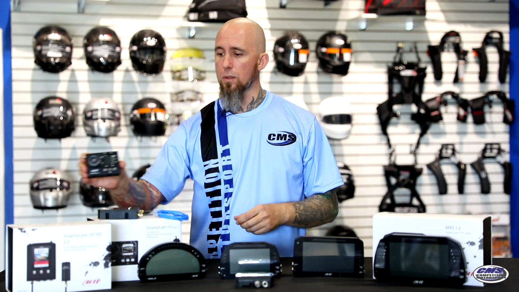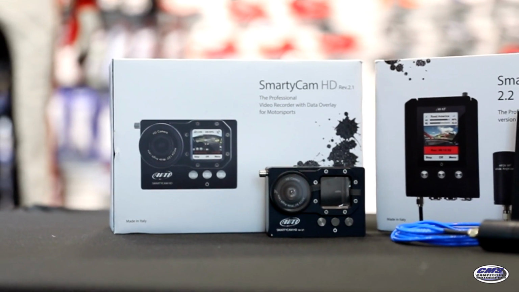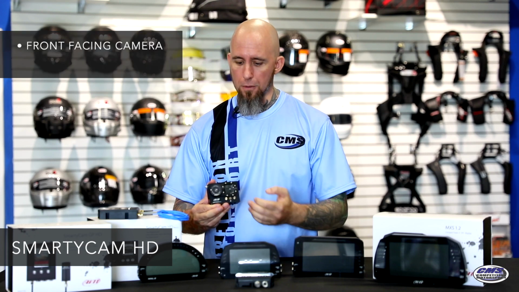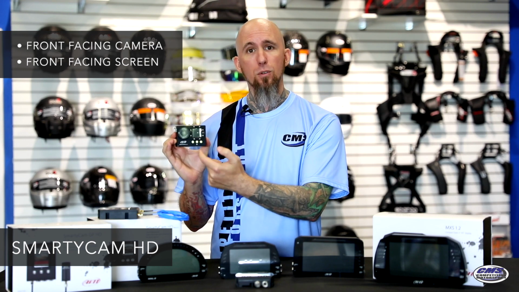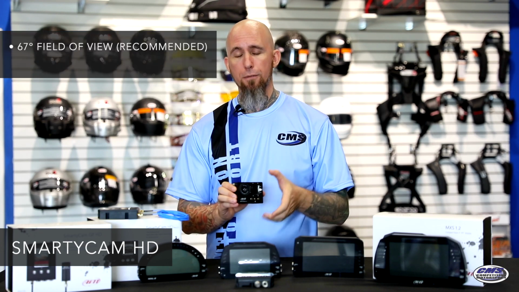The first is the Smartycam HD. As you can see, this is pretty similar to the GoPro cameras that we've all seen for decades now. This is a simple square box. There's a front-facing camera. There's also a front-facing screen. So when you mount this in the vehicle, the vast majority of us will put it behind us on a roll bar. You'll be able to see what the screen is seeing as you set it up to make sure that you're getting the viewpoint that you really want to see. This does come in two different fields of view, 67 degrees and 84 degrees.